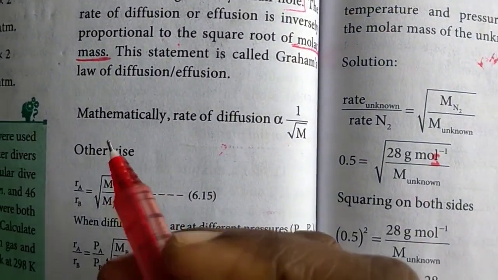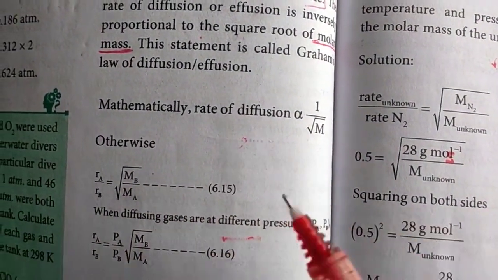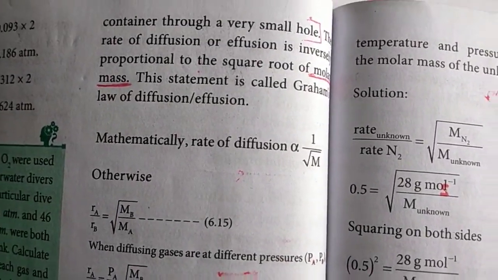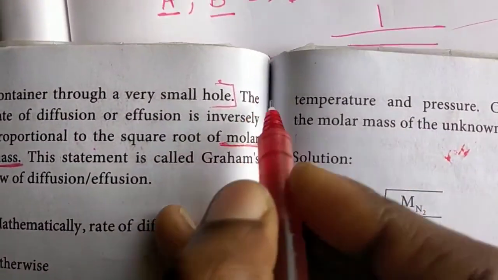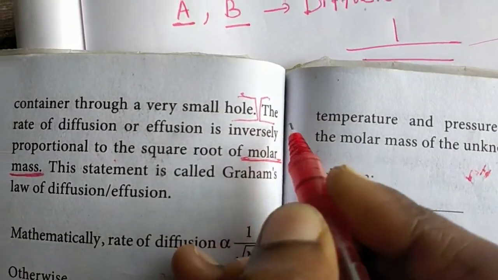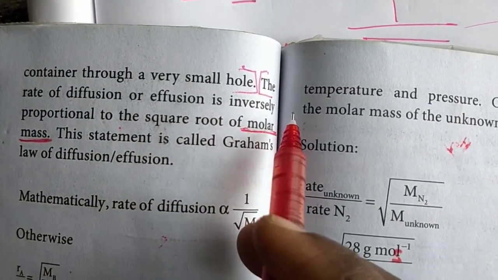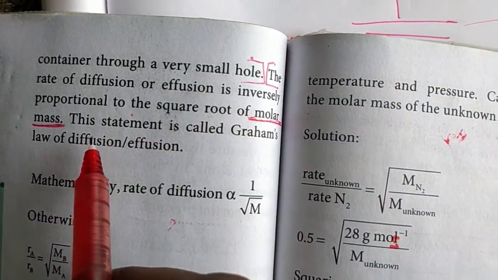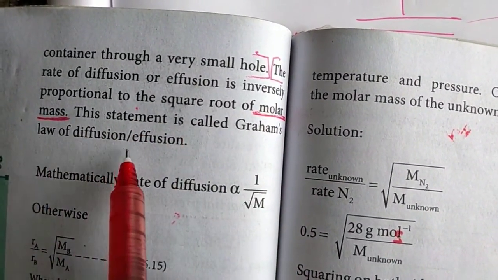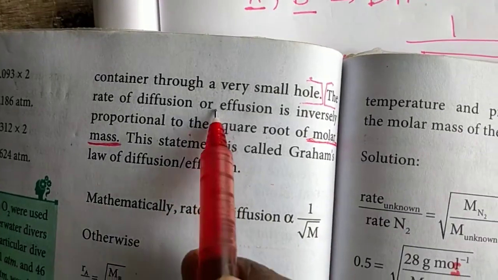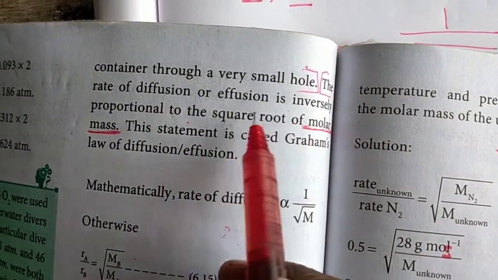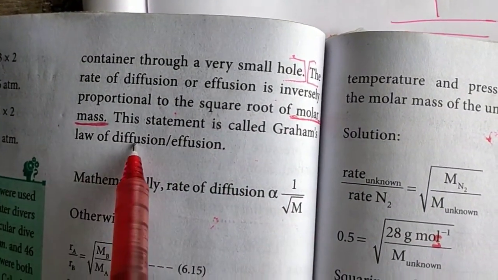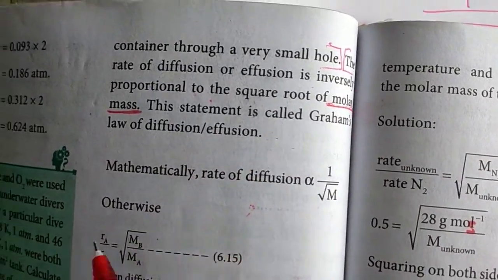Then write Graham's law of diffusion. For this, you have to mark: the rate of diffusion or effusion is inversely proportional to the square root of molar mass. This statement is called Graham's law of diffusion or effusion.